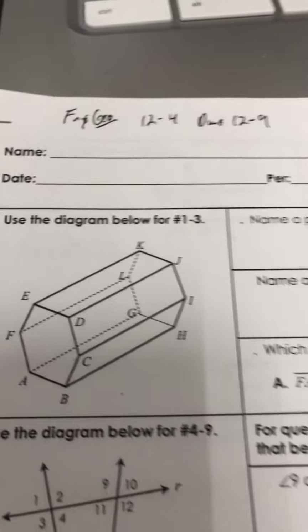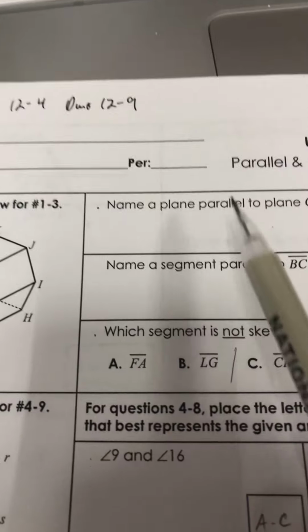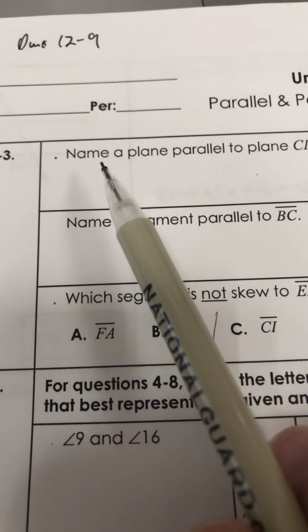Hello, geometry students. I'm looking at your Unit 3 test, and let's get to it. You've got to pause this because I'm going to rip right through it. Pause as needed to help you understand my clarification.